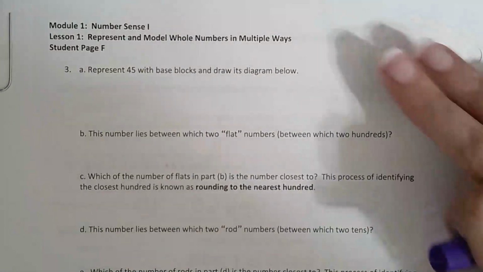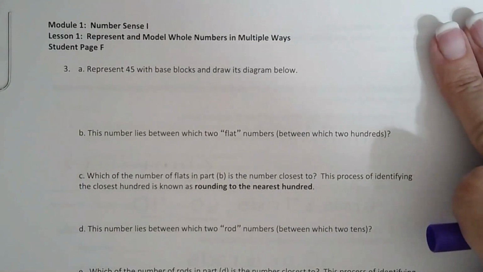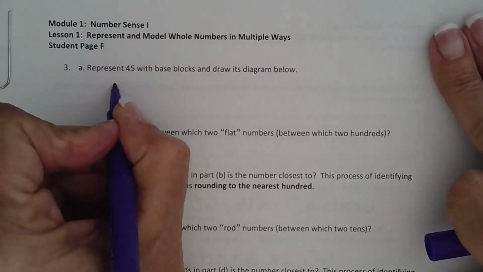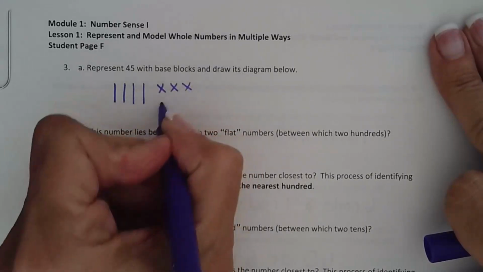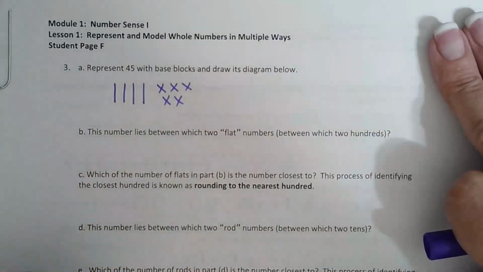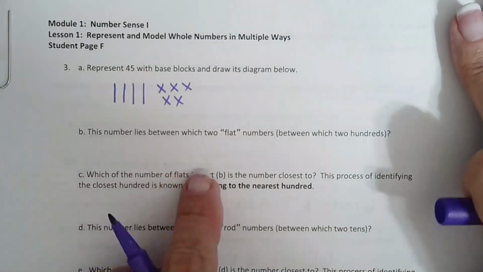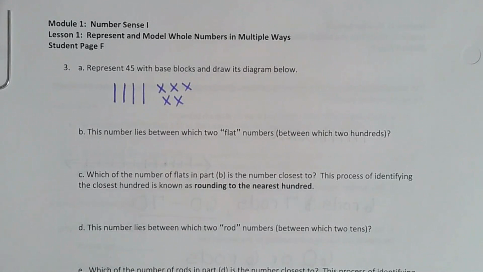Okay, so represent 45 with base blocks and draw its diagram below. So that would be 4 rods and 5 units. I'm sure everybody has that down by now. And this number lies between which two flat numbers? Now this really confuses students because they're like, hundreds? Well, it's not 100. Well, there's 0 flats and there's 1 flat. So isn't 45 between 0 and 100?